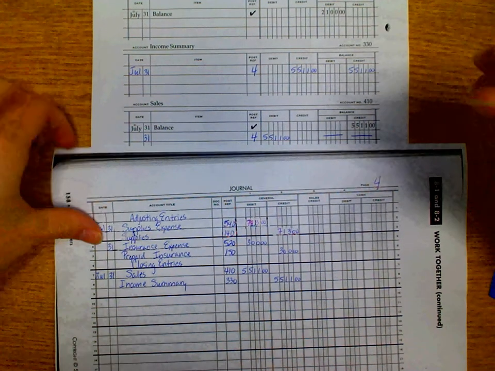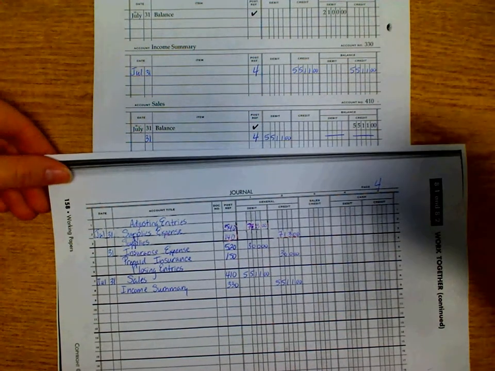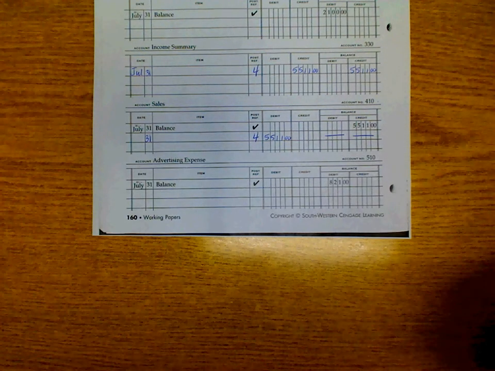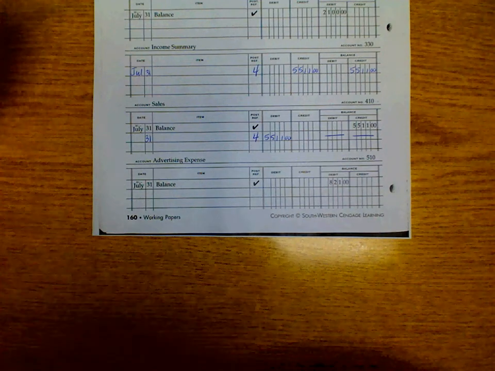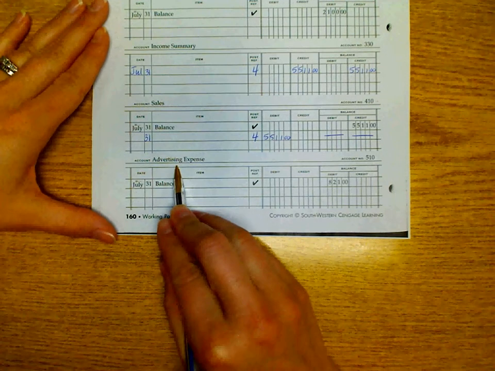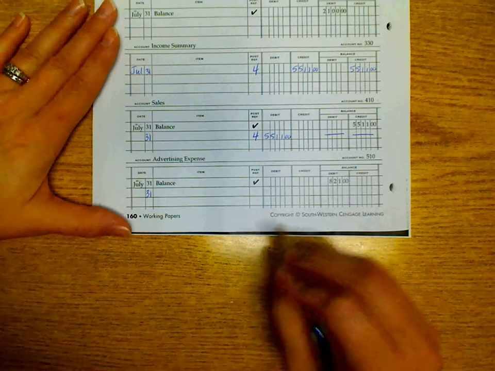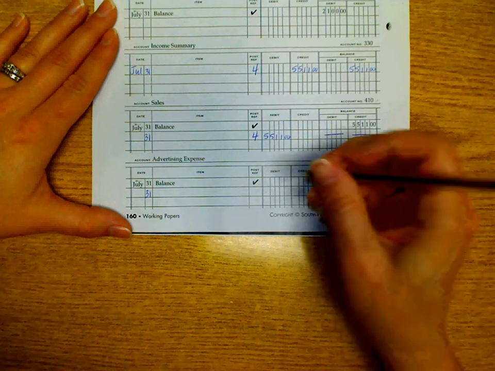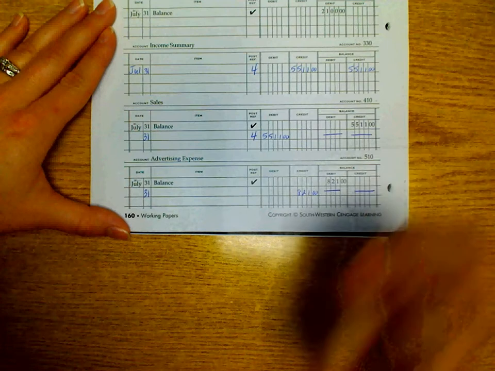So next we're going to do the expenses, and this we're going to kind of do all together. Expenses are also your income summary or your income statement accounts. So we are going to come to advertising expense, the first one we do. On the 31st, because this has a debit balance of 821, we need to credit 821, giving it a zero balance.